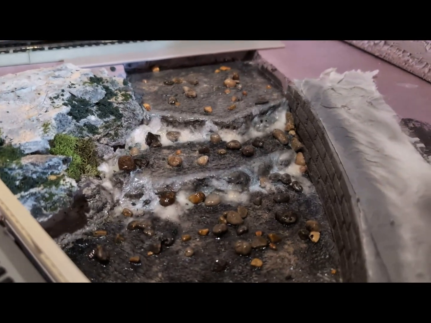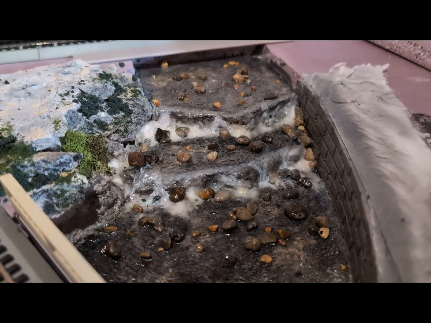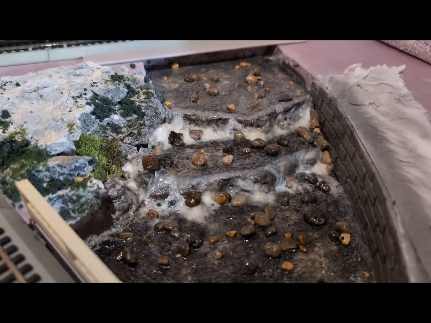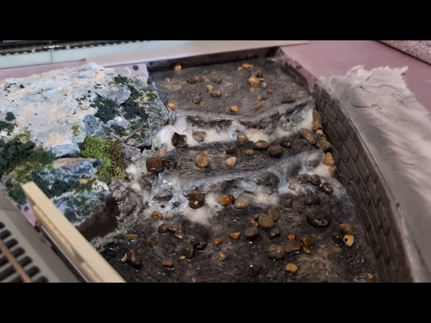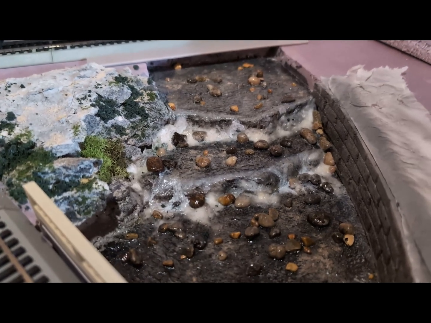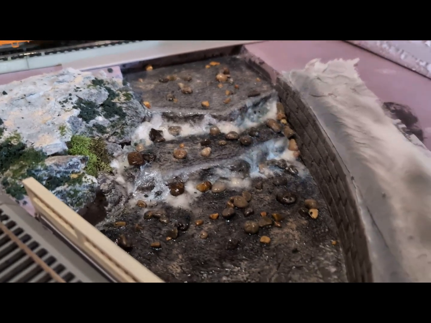And I like to do that. I think it's almost like a cheaper version of a water effect because you can do it on the cheap with a few cotton balls from the bathroom and whatnot.